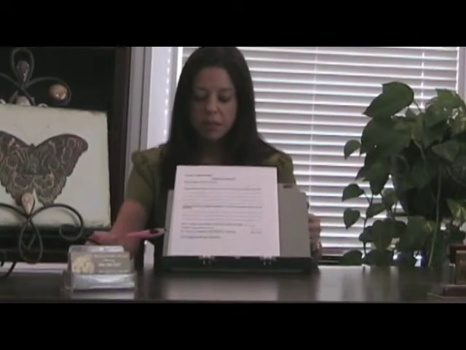If for some reason you have another piece of property besides your homestead property, perhaps you have a burial lot or a rental property, you need to list that information on this page as well. And that's for other real property. Then anything that is not real property is considered personal property, and that will go on Schedule B.